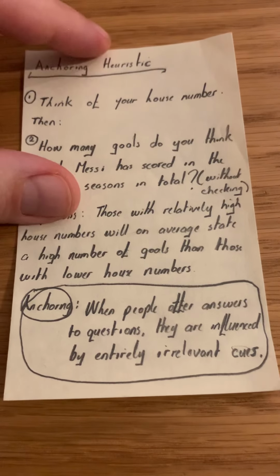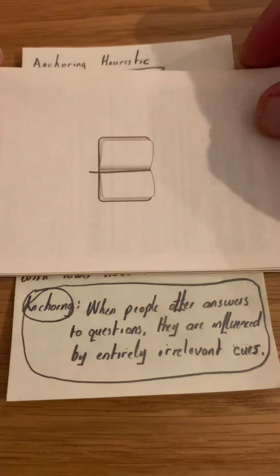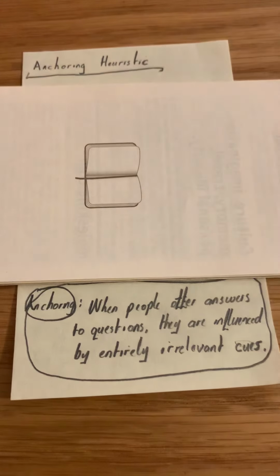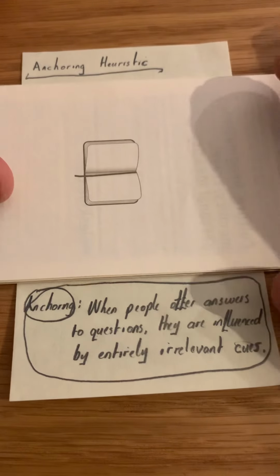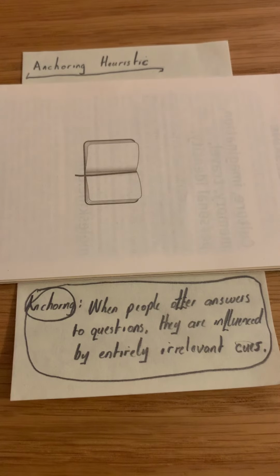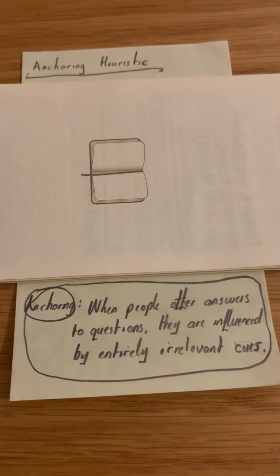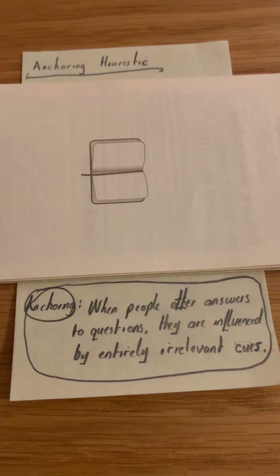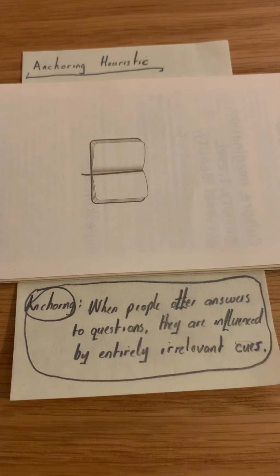But back to specifically what I'm going to talk about in terms of the anchoring heuristic today, in this particular little video. I've just written a description of the implication of the anchoring heuristic at the bottom here. Anchoring: when people offer answers to questions, they can be influenced by entirely irrelevant cues. So they've anchored on something else that could be entirely irrelevant to the decision they're faced with, and that could influence their decision, right?